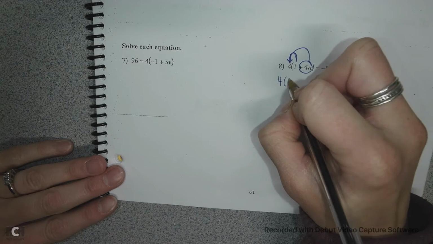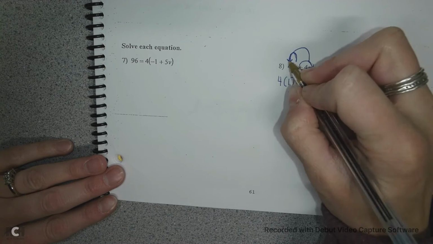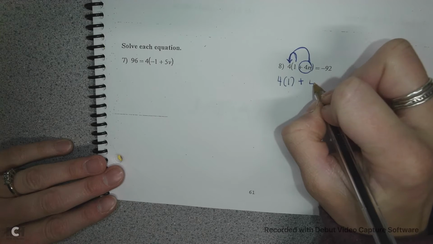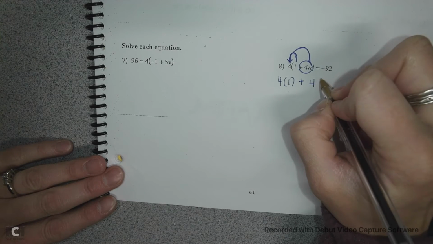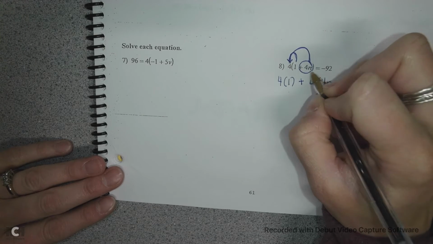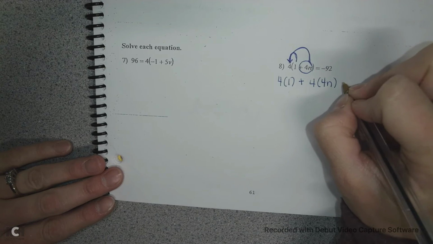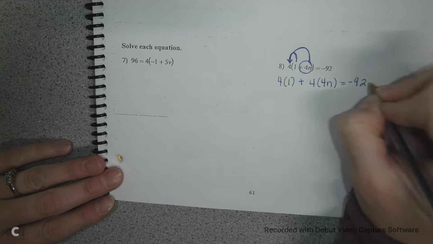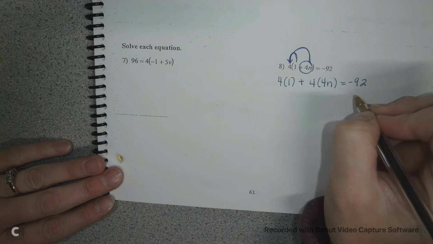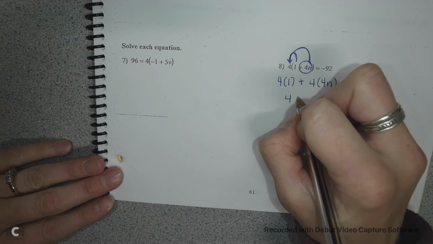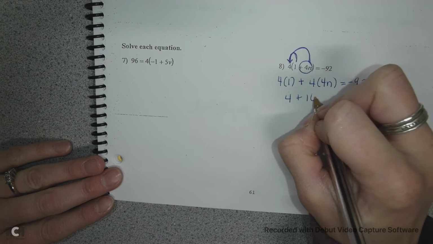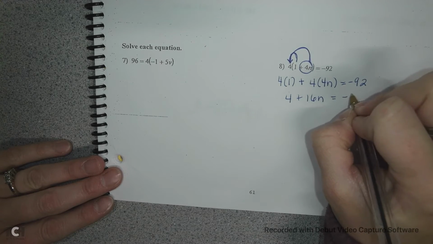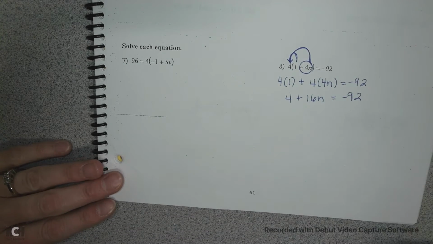This will be 4 times 1, and always put a plus sign. 4, because that's the term on the outside, times 4n. And it's a positive 4n, so I don't need a sign. That equals negative 92. So then we actually multiply. 4 times 1 is 4, and 4 times 4 is 16. Okay. Now we have a two-step equation that we need to solve.